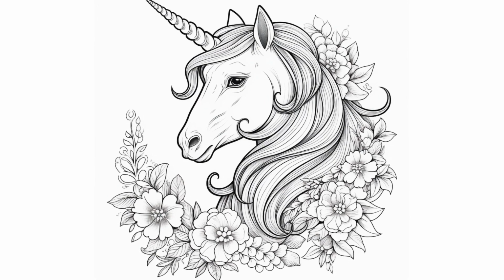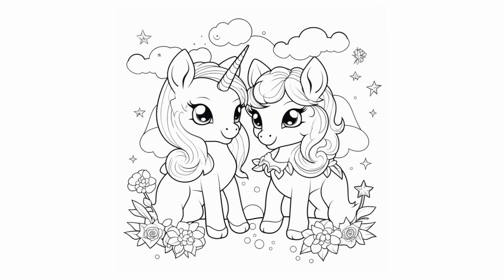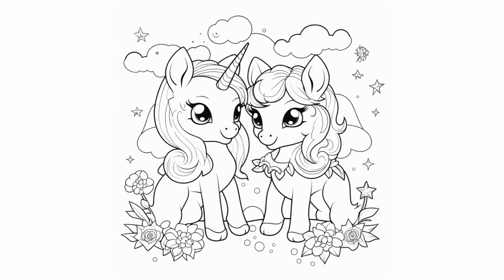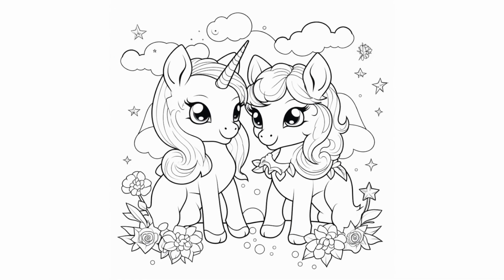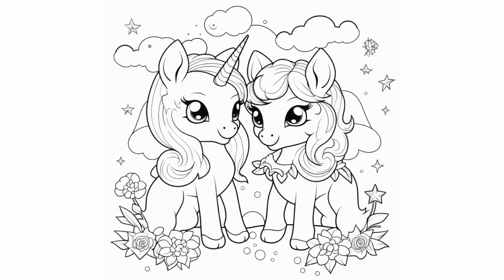Let's look at another option that it created for us. This one's much more childish and kid-friendly. I think this will work. I think we can grab this image. We can also throw this into Illustrator in a couple of seconds and we'll be good to go.